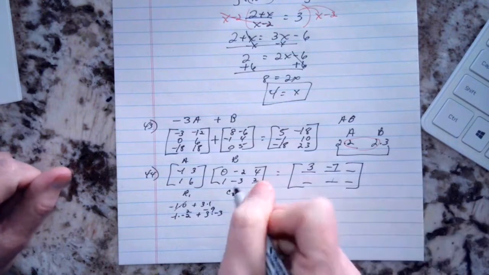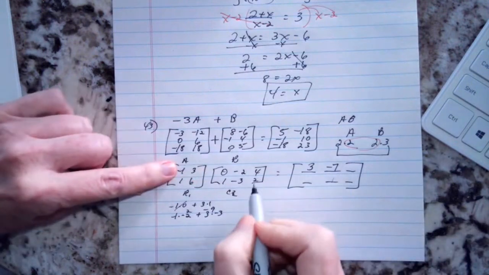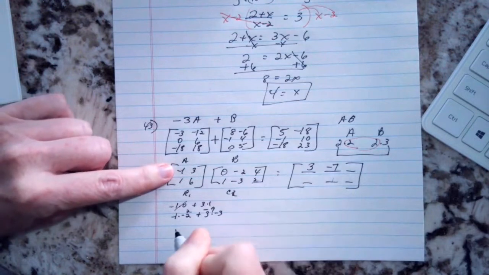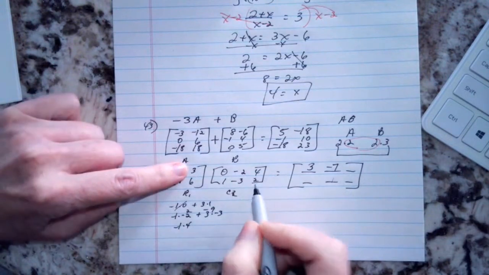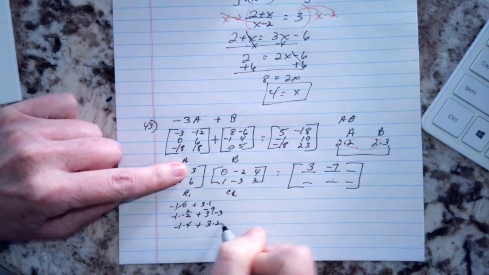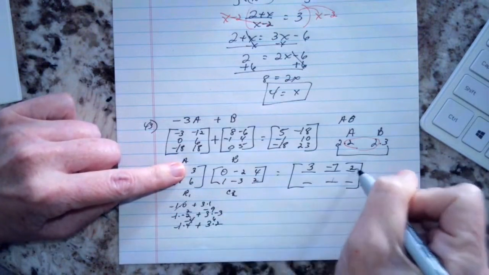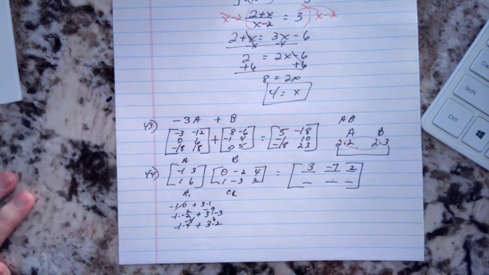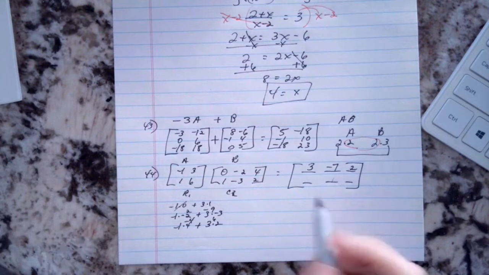Next one, this is row 1, column 3. So I'm going to be using row 1 and column 3. That's -1 times 4, and then scoot over and down, plus 3 times 2. So -4 plus 6 gives us a 2. I know at this point you might be able to pick out from the multiple choice which one is correct.